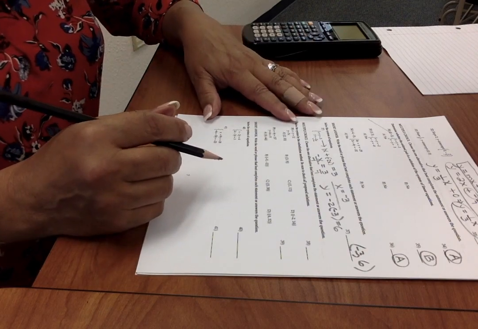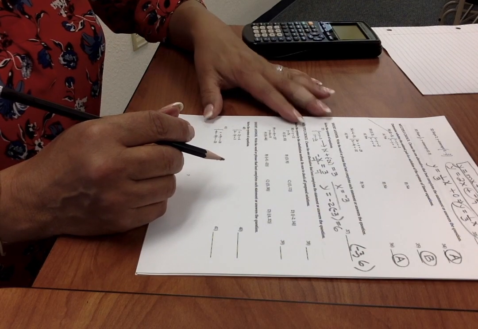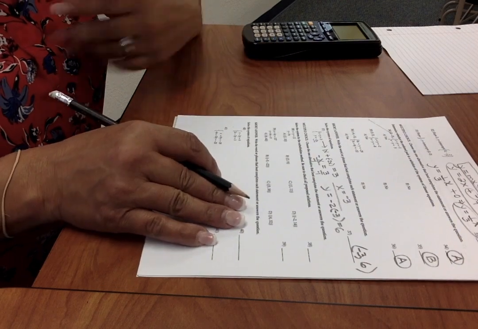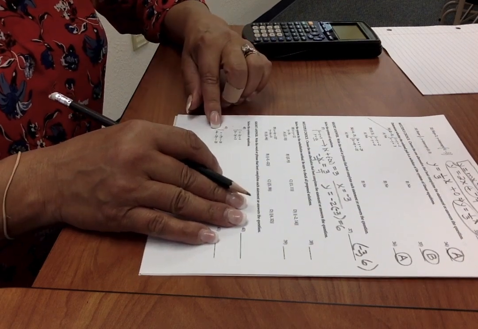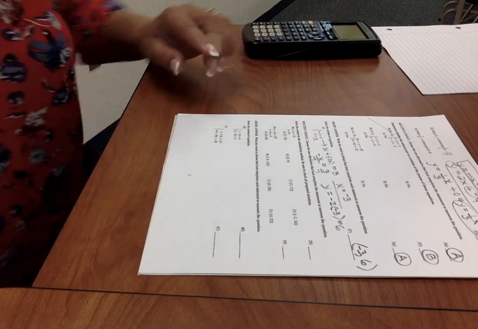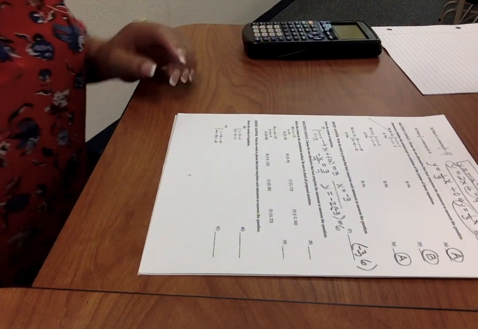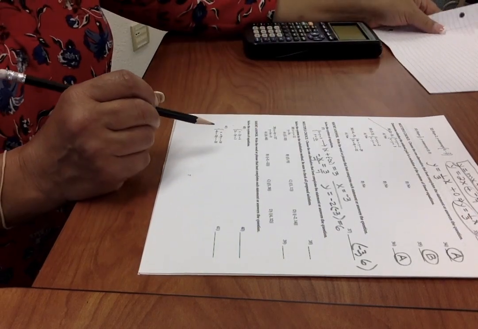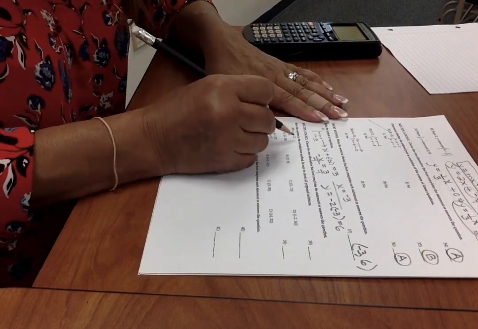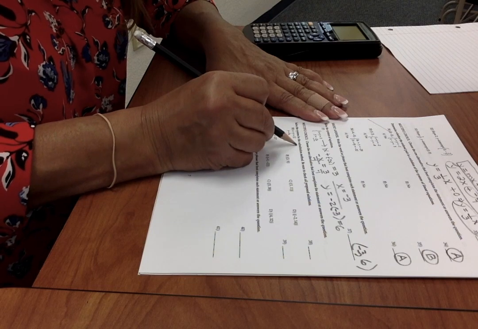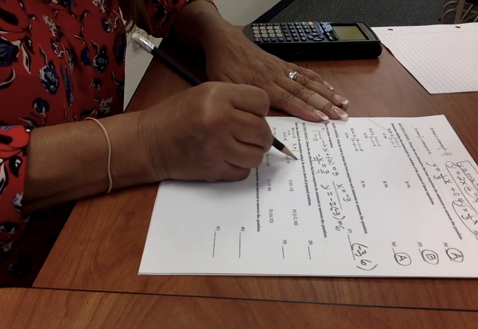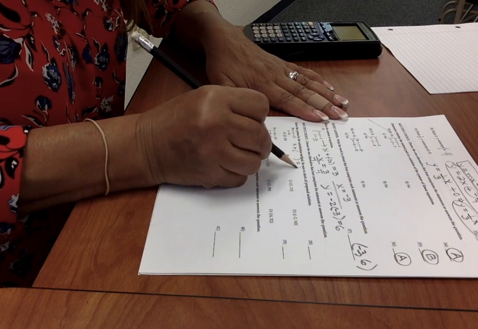Okay, 38. They've also set you up for 38 and 39 as substitution. Once you get to 40 and 41, then they're trying to get you involved in the other method, which is elimination. Okay, so continuing with 38. I'm going to do the work right here. You have x plus y equal to 12.